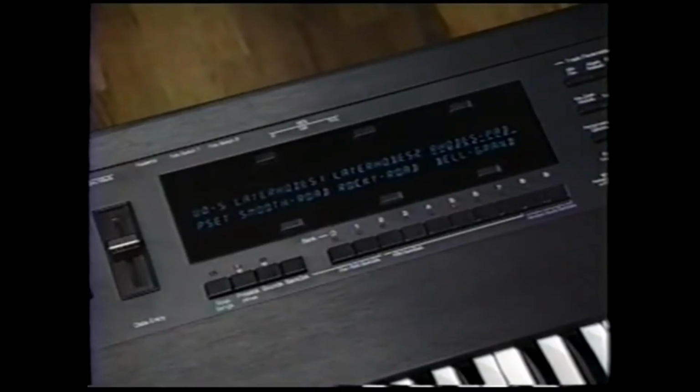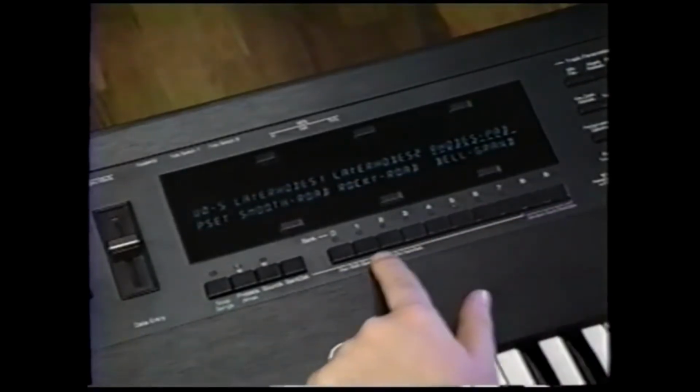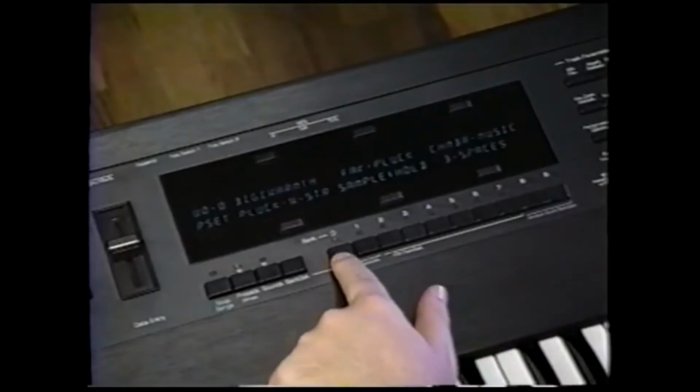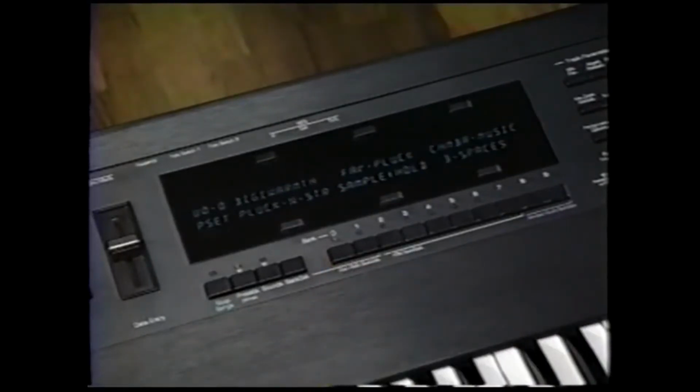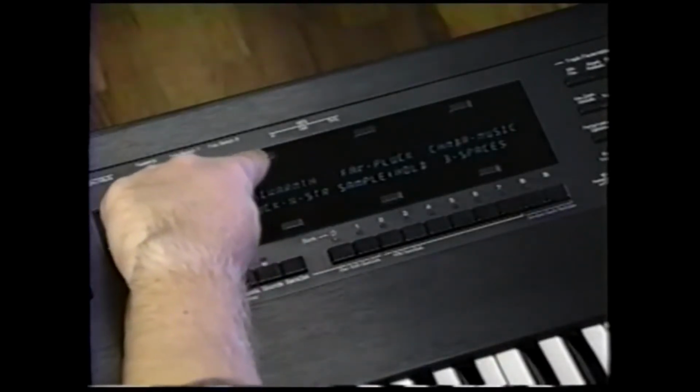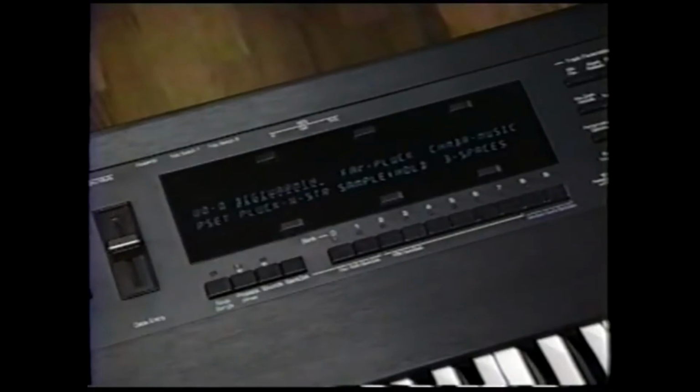Selecting presets in other banks within the current bank set. As with sounds, presets are grouped into sets of 6, called banks. Press one of the 10 bank buttons, 0 through 9, below the display. Its yellow LED will light. Press the soft button directly above or below the name of the preset you wish to play.